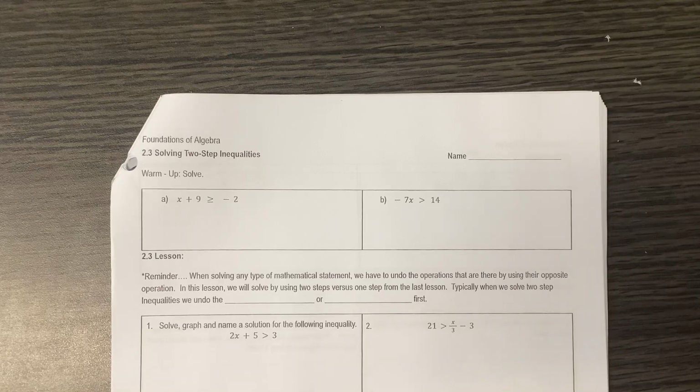Hello, today we're going to look at 2.3, which is solving two-step equations. So in our last lesson, we talked about one step. We talked about adding, subtracting, multiplying, dividing. So I'm going to review that on your warm-up.